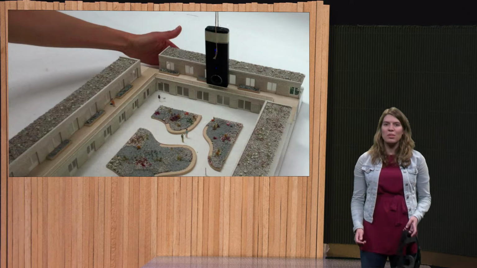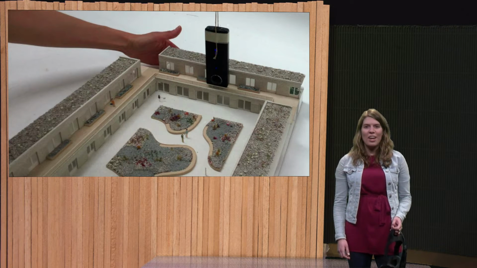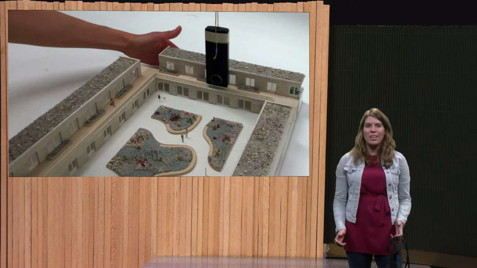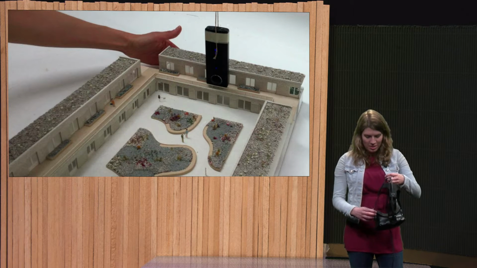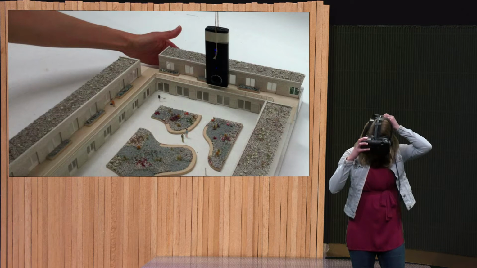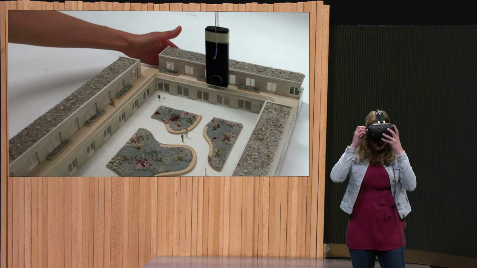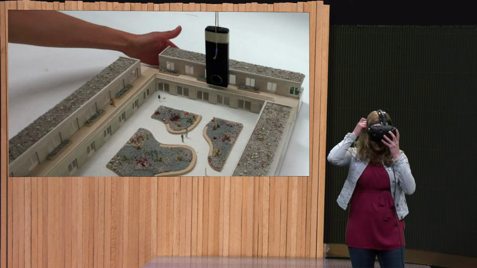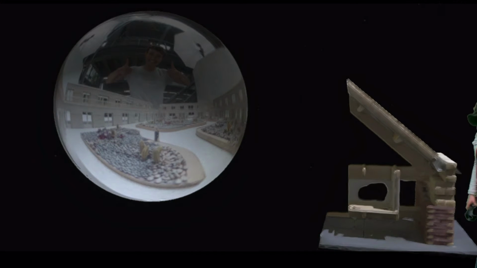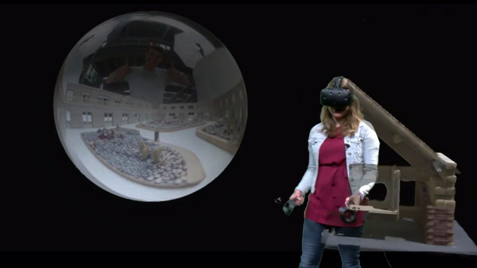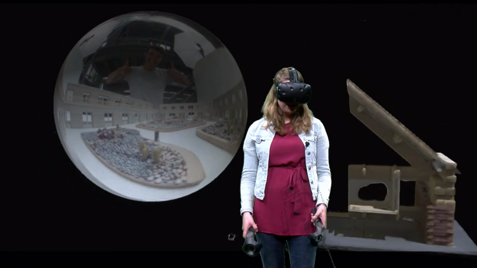I will now put my VR goggles on and try to show you how I'm standing between the models and a spherical picture. So here we are in the VR world.